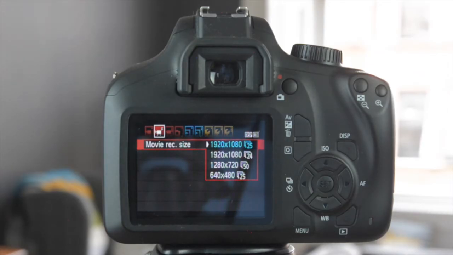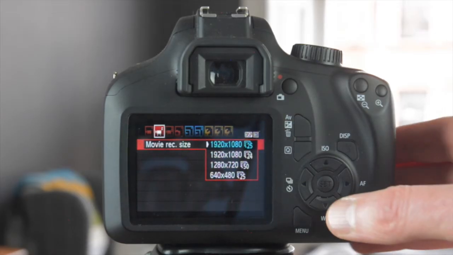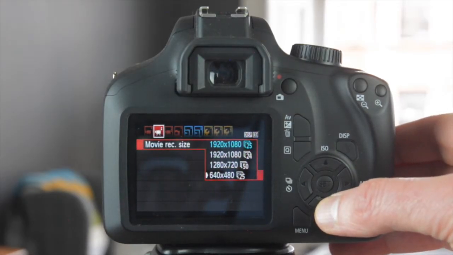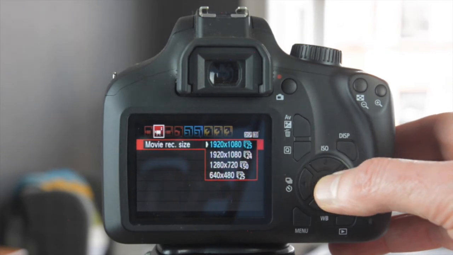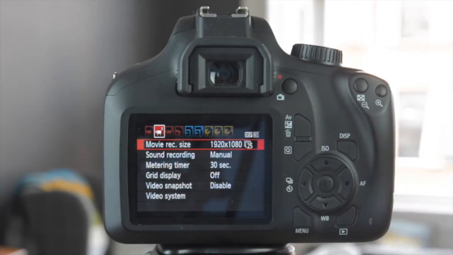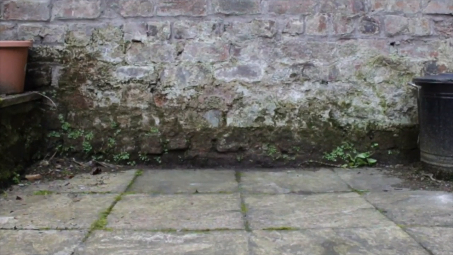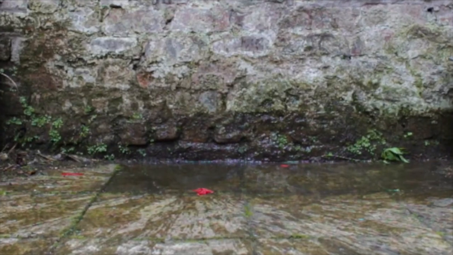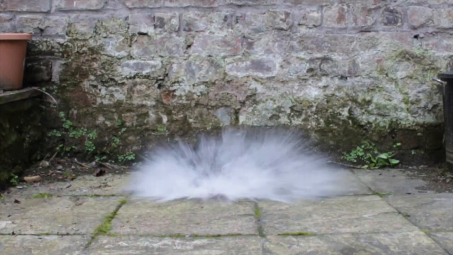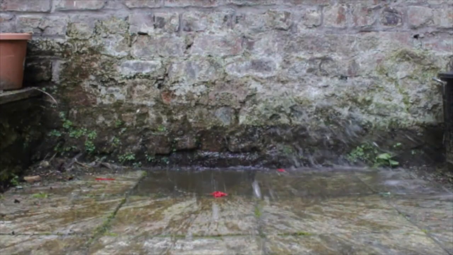Now this, as I say, depends on whether you've chosen NTSC or PAL. In this instance, I'm on PAL, so I get 1920 x 1080 at 25 frames per second, 1920 x 1080 at 24 frames per second, which is the frame rate which is often used in movies, and 1280 x 720, which will give me 50 frames per second. Now this one can be very useful if you want to shoot slow motion action, because you can shoot things at 50 frames per second and then slow it right down to half speed, 25 frames per second, or even quarter speed, and it still looks very effective.